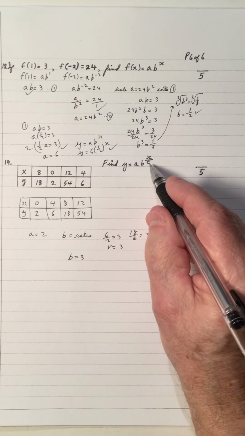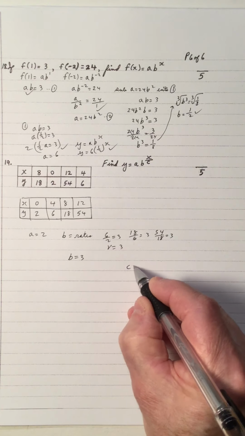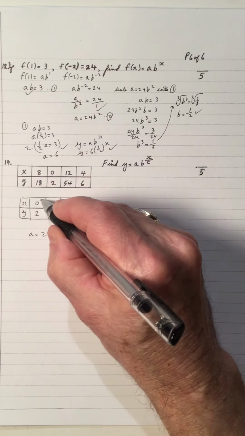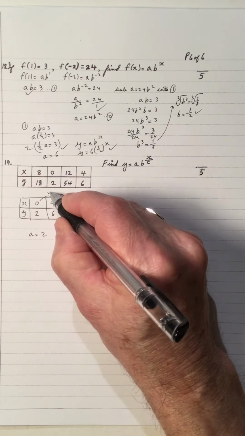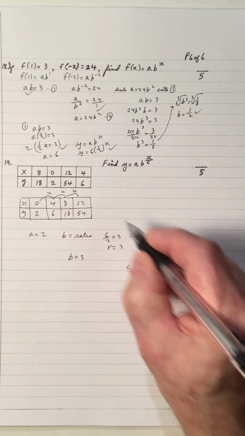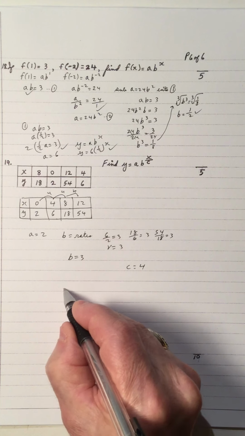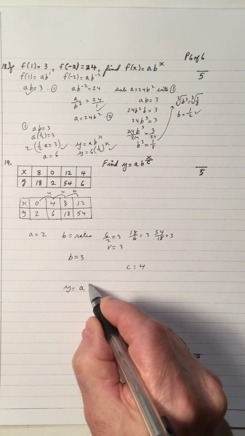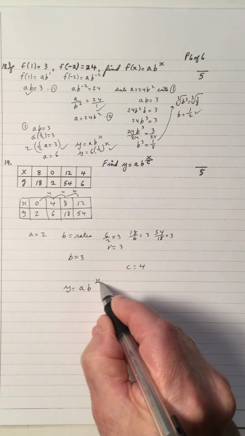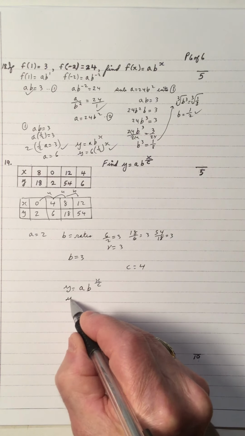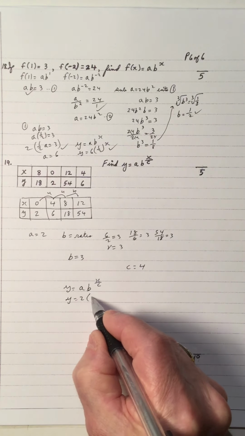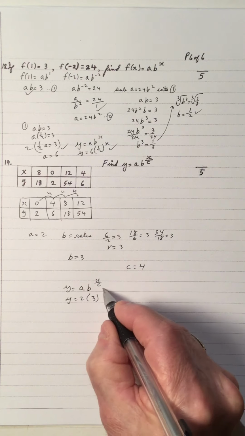And c is the increment change in the x. So c is, there's a 4, and a 4, and a 4. So c is 4. So the equation is y equals a times b to the x over c, where a is 2, b is 3, c is 4.